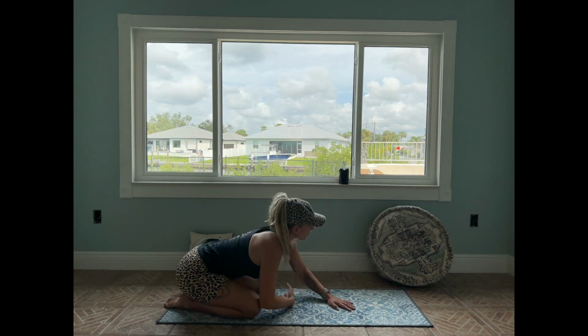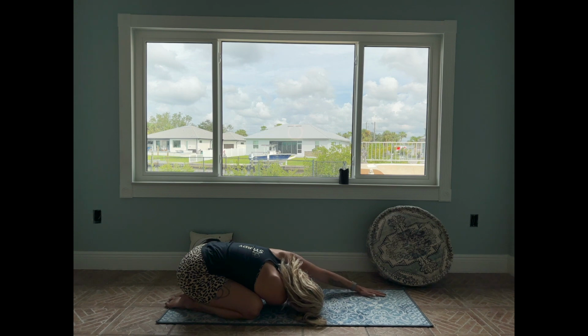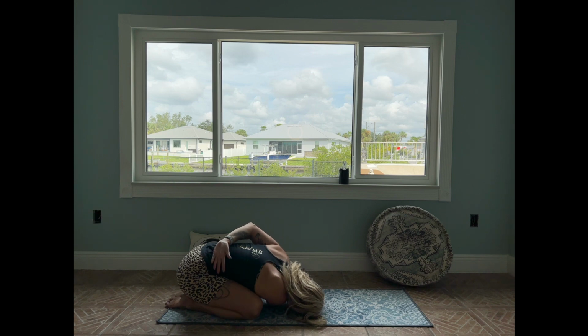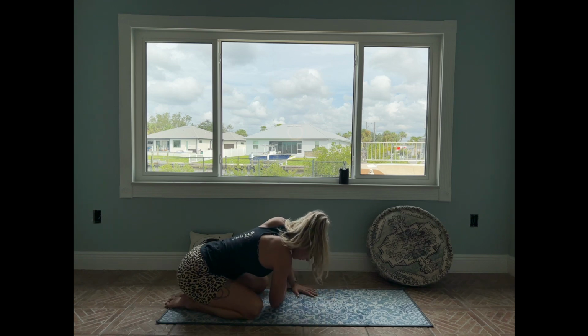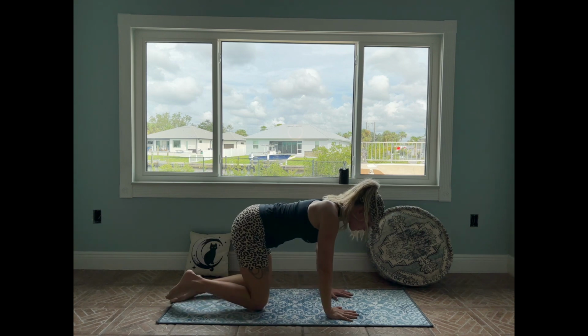That right hand's going to thread the needle through to the other side, releasing the head or face onto the mat. That left hand can reach to the top of the mat, or you can take it behind for a bind. Connecting the breath in and out of the nose. Release that left hand underneath the left shoulder, pressing through the floor. Reach that right hand up, coming back into tabletop.